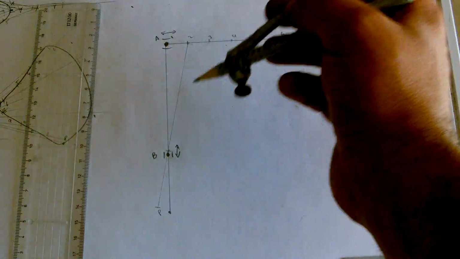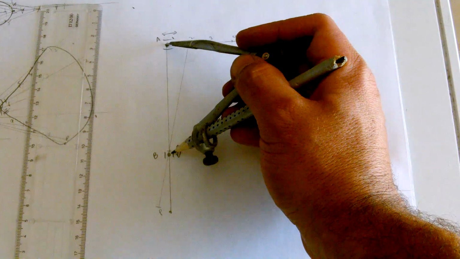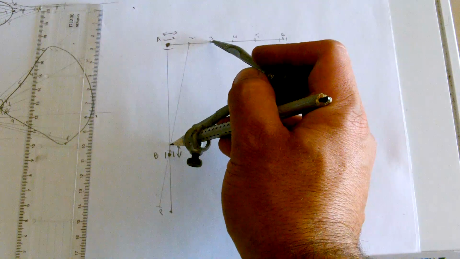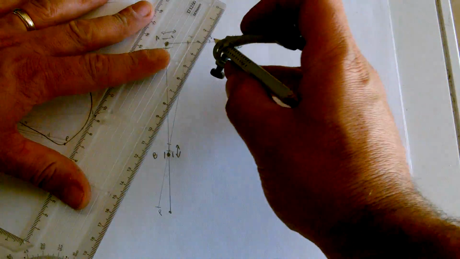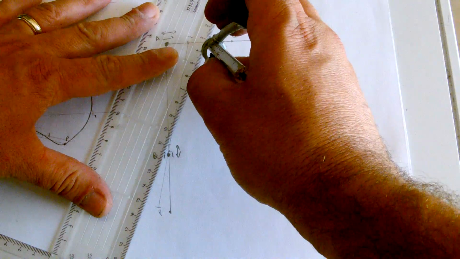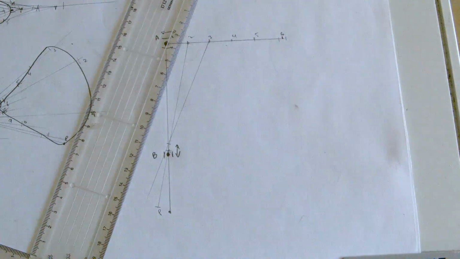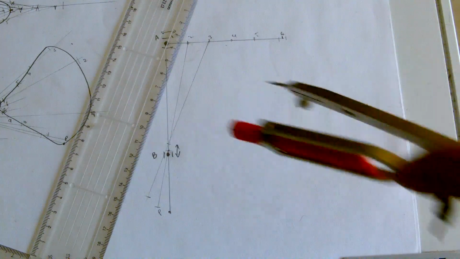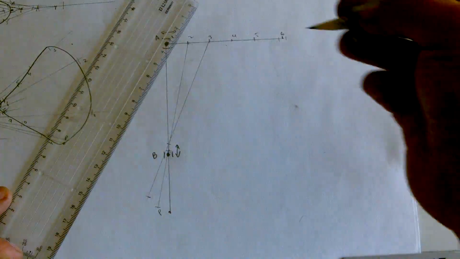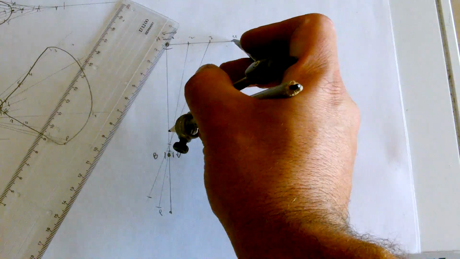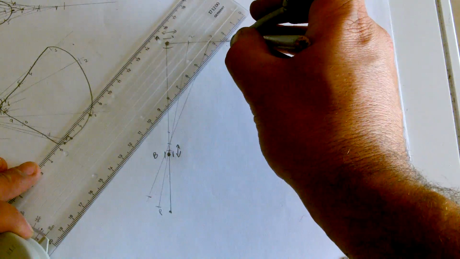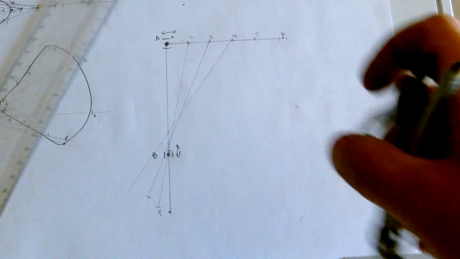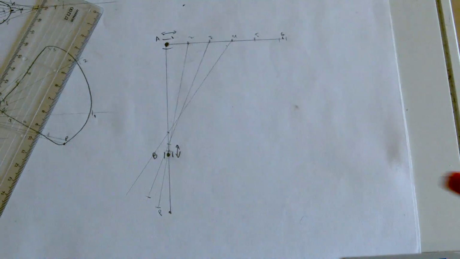So again, the distance AB, taking from point 3 on the vertical line. Join the line and extend it the same distance of BP. From 4 to there, drawing a line, and that's the distance BP.